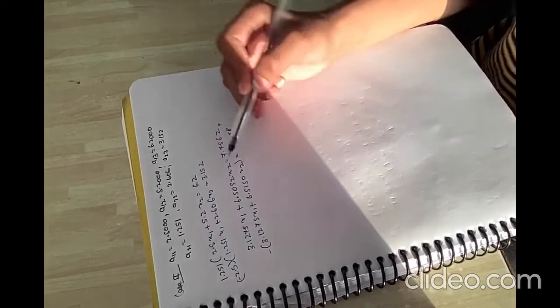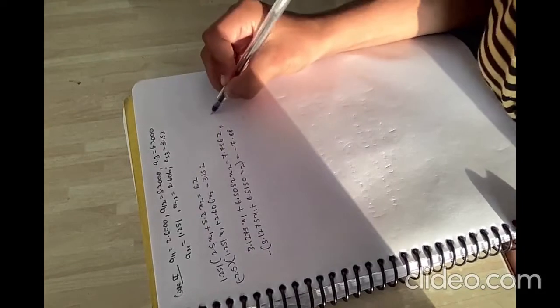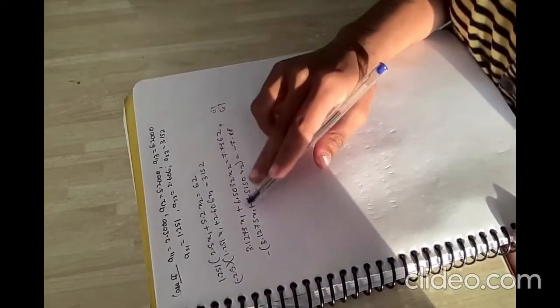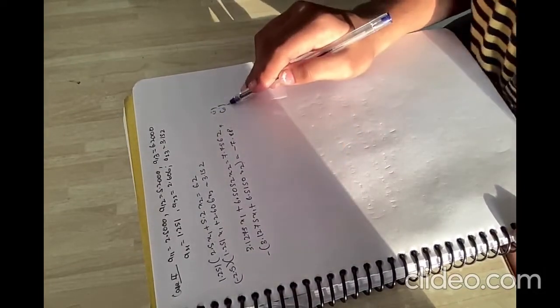And how did we solve the last equation? We added this equation with this equation. So we'll name the first equation equation 1 and the second equation equation 2.